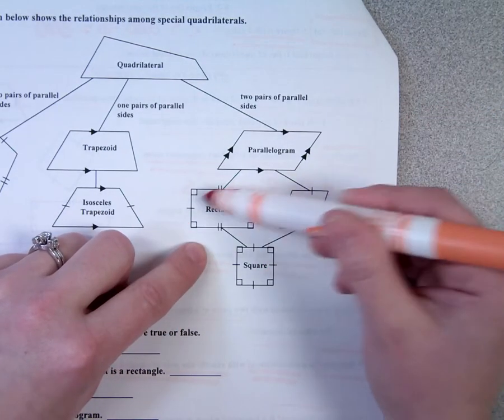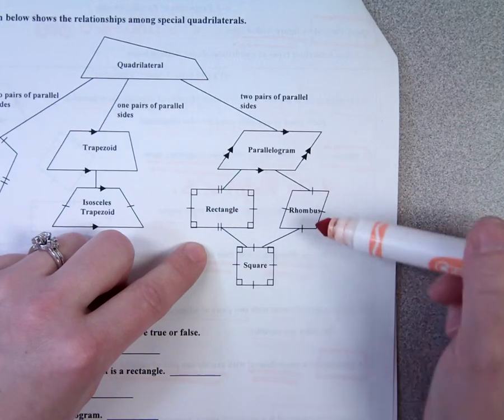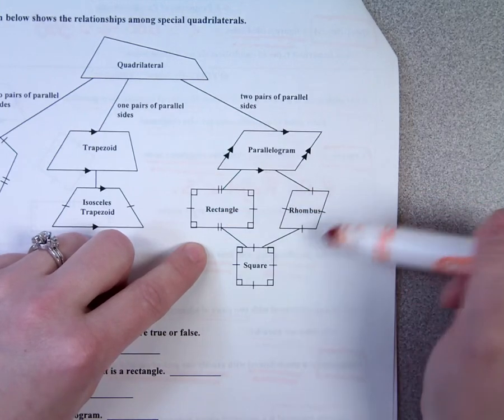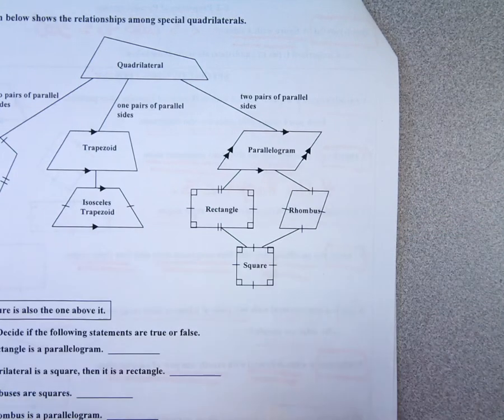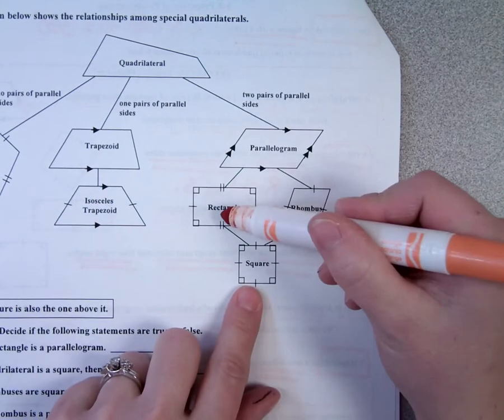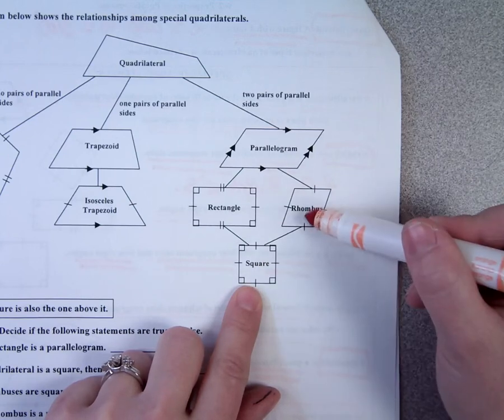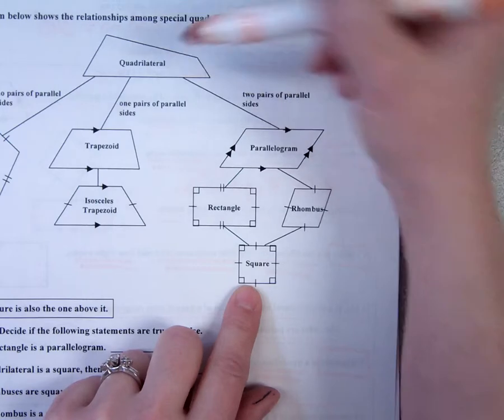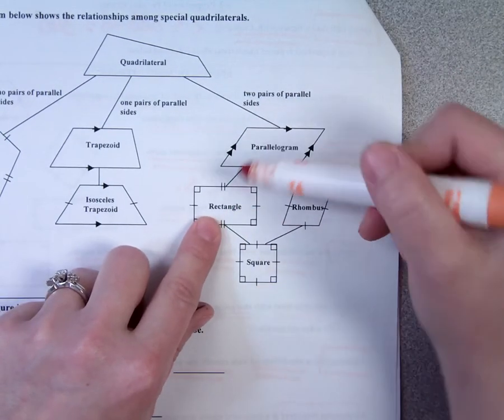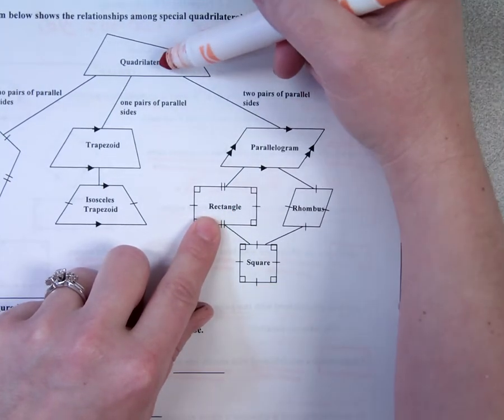Now you could say some rectangles are squares, some rhombi are squares, but everything is a shape above it. So all squares are rectangles, all squares are rhombi, all squares are parallelograms, all squares are quadrilaterals. You could say all rectangles are parallelograms, all rectangles are quadrilaterals.